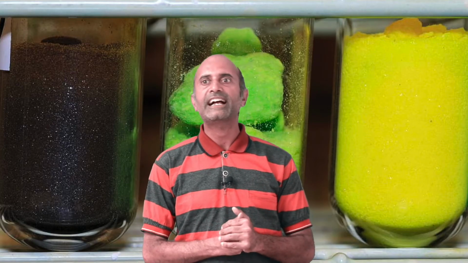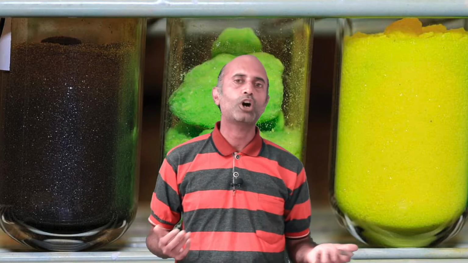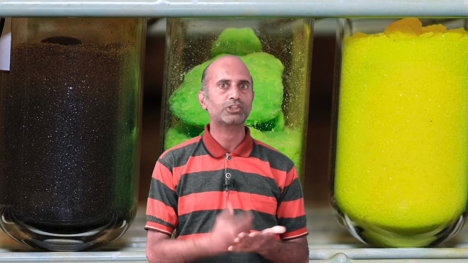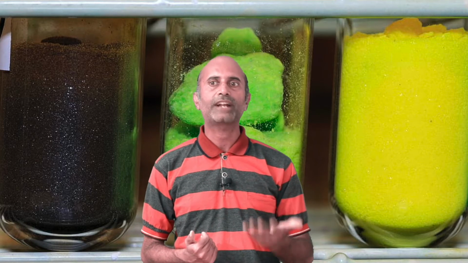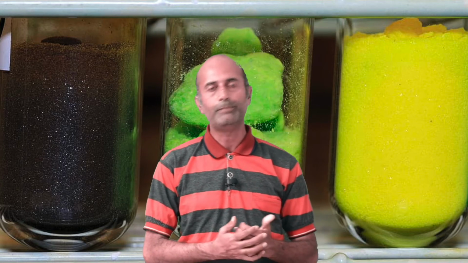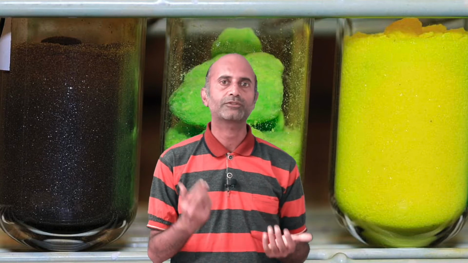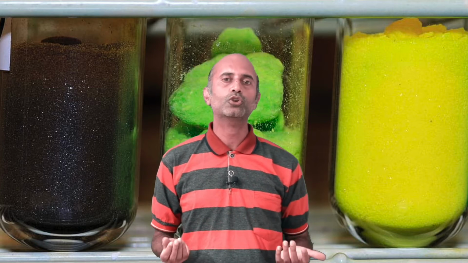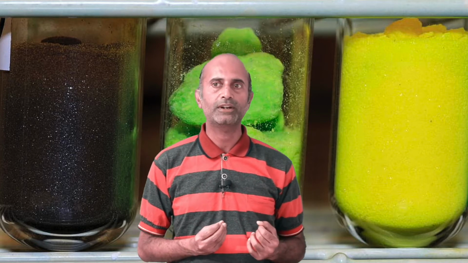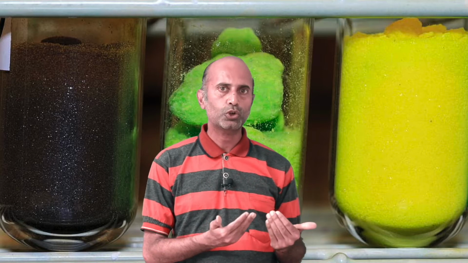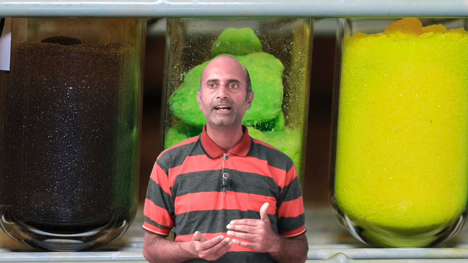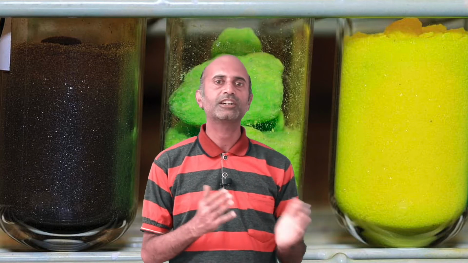Turmeric is another natural indicator which we commonly use in our households. For example, if a turmeric stain on a cloth is washed with a soap, then it turns red because the soap solution is basic. And we can also use petals of the China rose flower as an indicator. So China rose is also a very good natural indicator. In acidic solutions, it turns dark pink or magenta. And in basic solutions, it turns green.